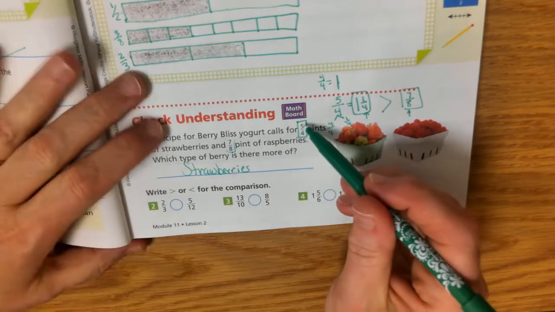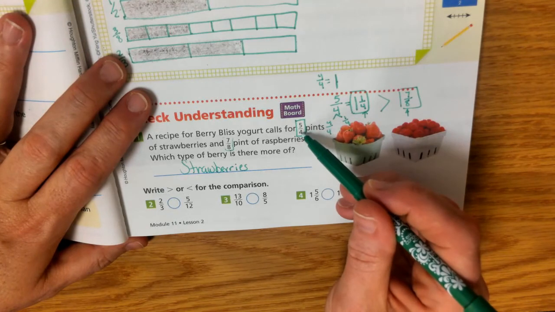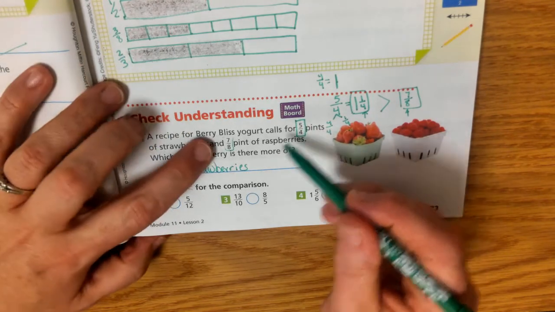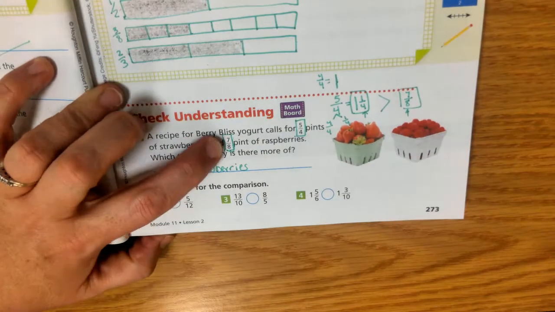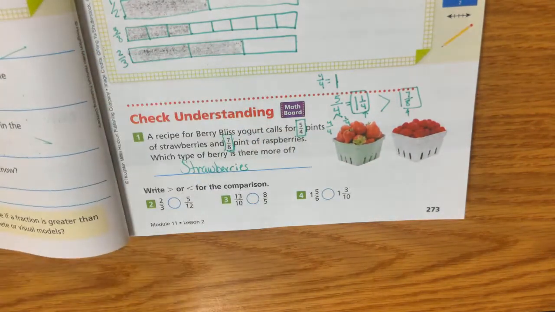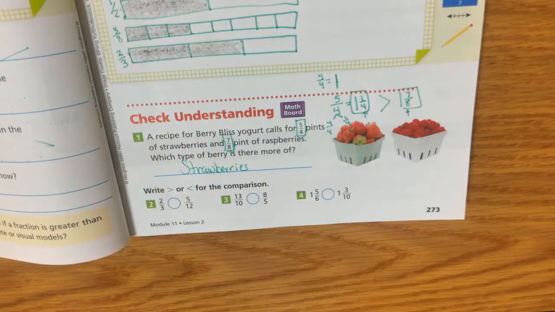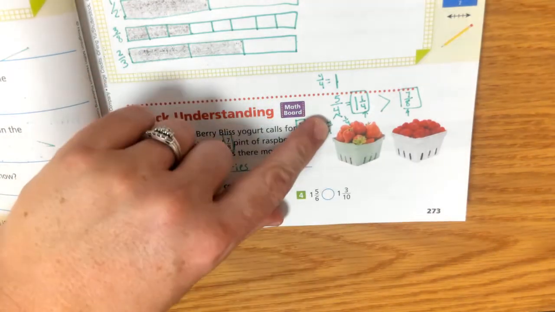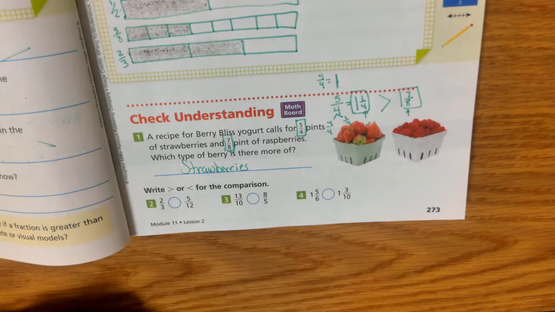If your numerator is bigger than your denominator, and you have a fraction that has a numerator smaller than the denominator, then you automatically will know that the fraction with the bigger numerator is bigger. But we can break it apart too, right? And we can see the difference. So we're going to write greater than or less than for the comparison.